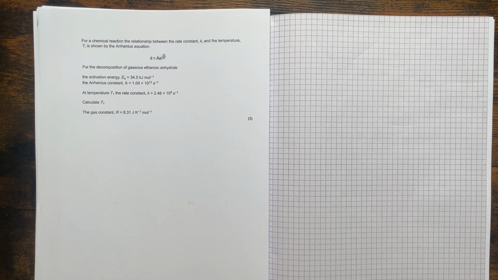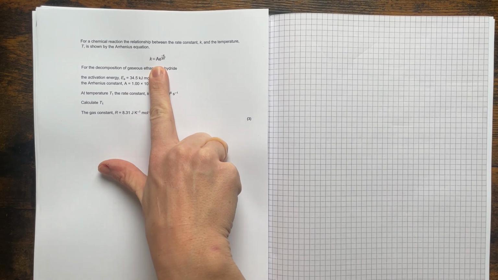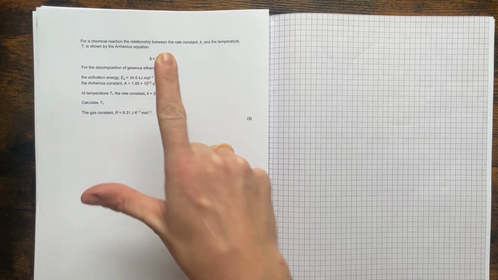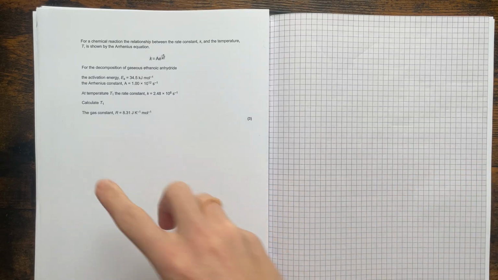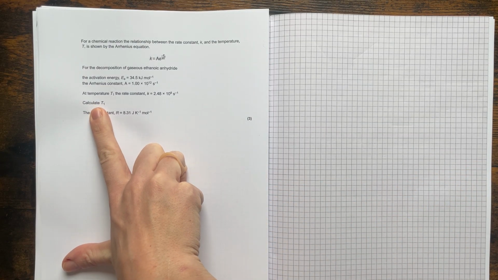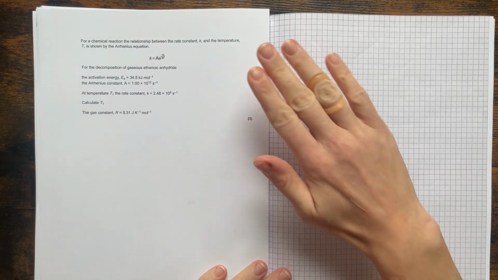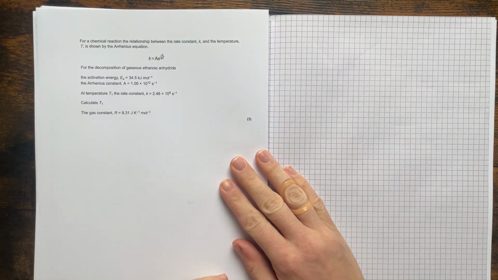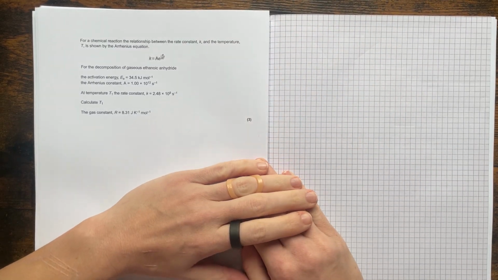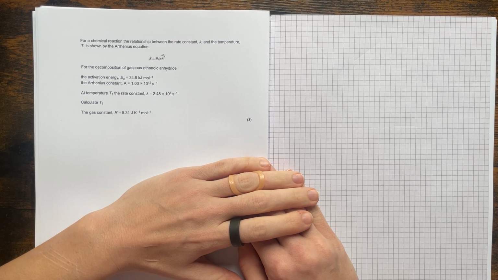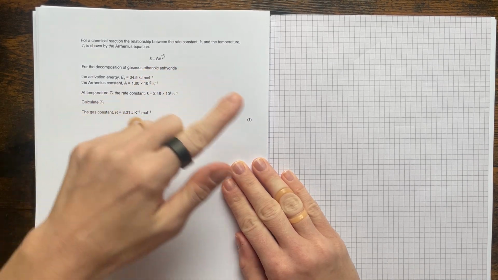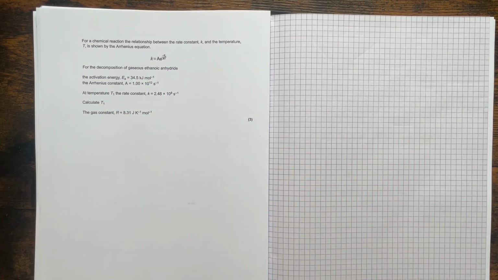So we either need to be able to go from this version that they have given us to the alternative version, which we can then rearrange in order to calculate temperature, or we just need to learn both of them, and it depends on how comfortable you are with the maths. I'm not going to say that one way of doing it is better than the other. If you do feel comfortable going from this to the other, makes sense, but I'm going to show you how to do that now.